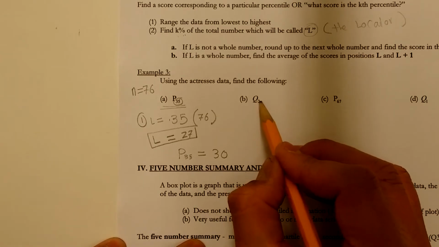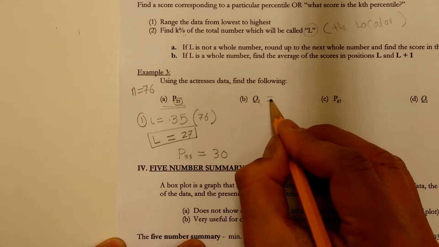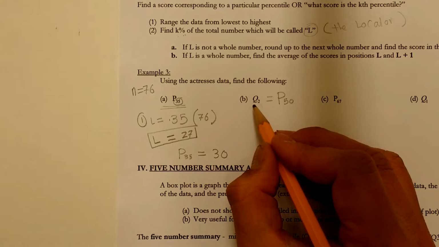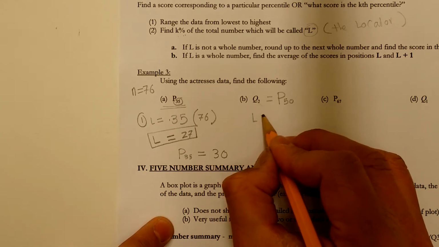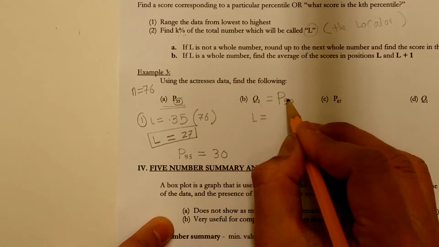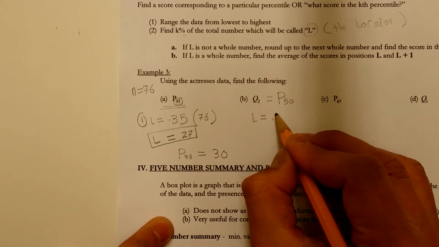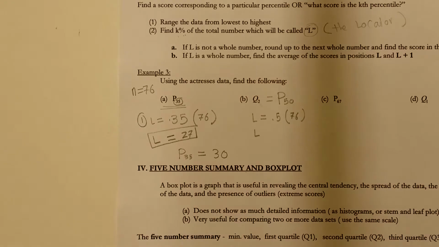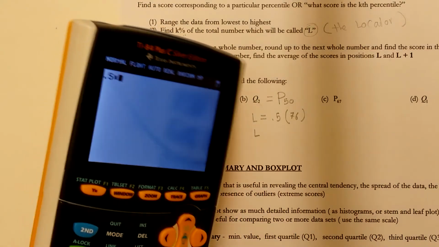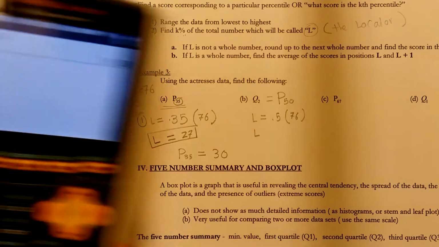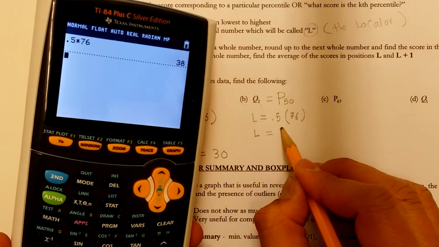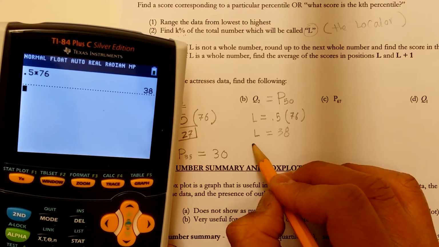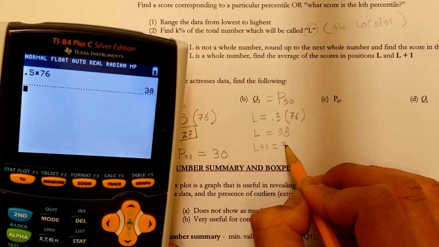When you see Q2, which means quartile 2, I would think of that as the 50th percentile, because 2 quarters is 50%. Then the first thing you do is find the location of this 50th percentile by taking that percent times the number of samples. So L equals 0.5 times 76, which is 38. Remember, if L is a whole number, which it is, then you take the score in that position and the score in the position next to it.